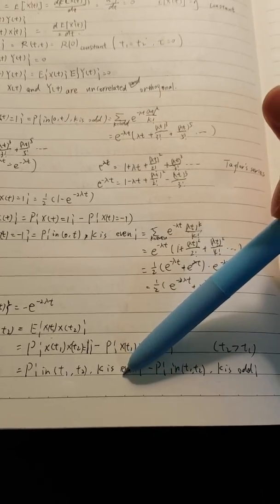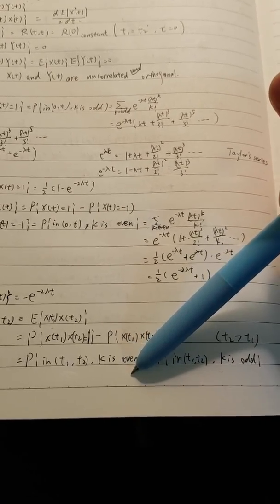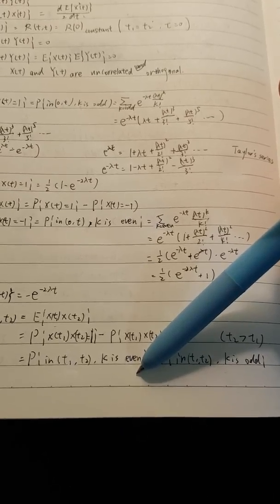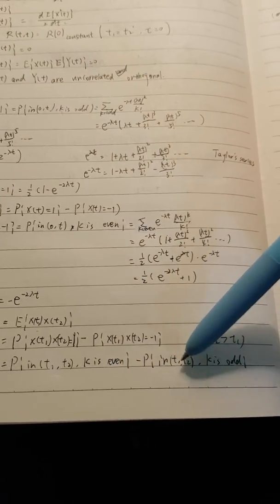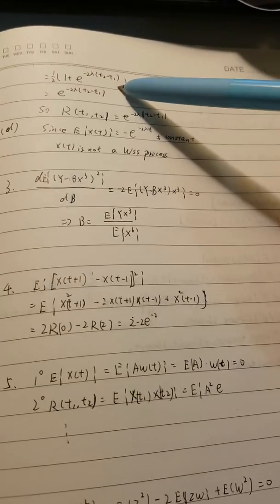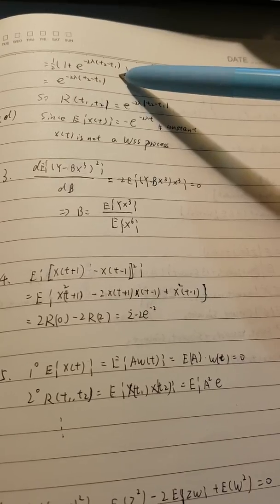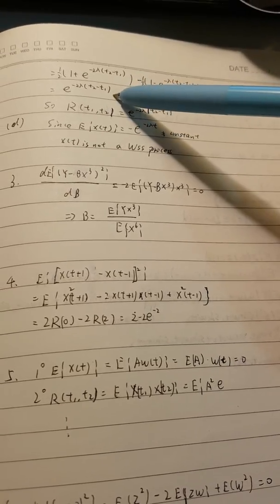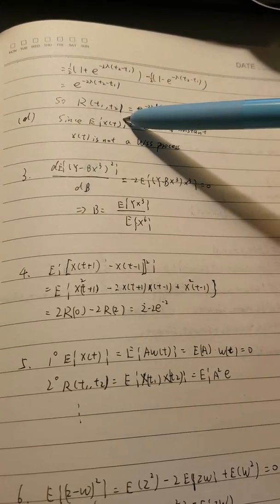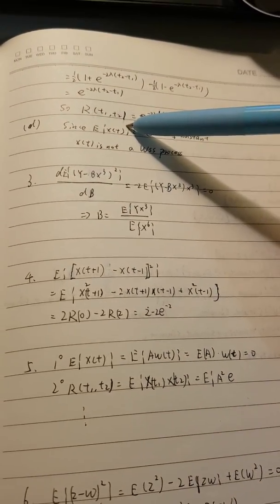You see 1 multiplies 1 is 1, or minus 1 multiplies minus 1 is 1. And by using the results of A and B, we know the final result of R(t1, t2).